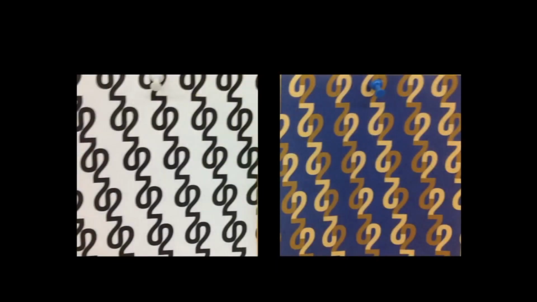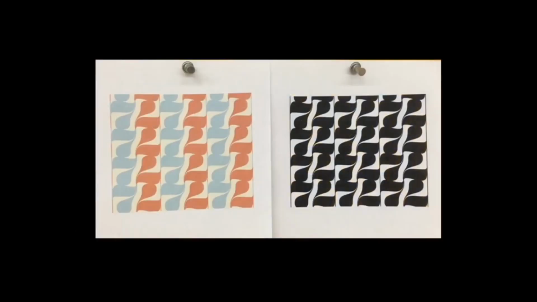Students learn to use type as a pattern, first in black and white and then in color, while exploring color theory and how color can look different when on different backgrounds, the Bezold effect.